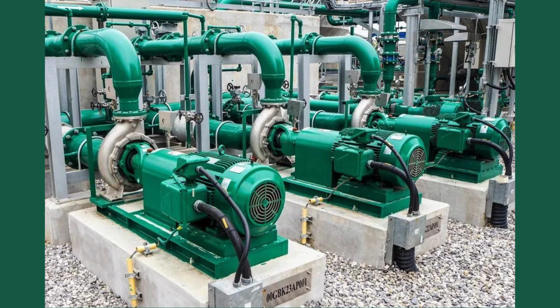These are the most common type of industrial pump, and they use a rotating impeller to create a centrifugal force that moves the fluid. They are versatile and can be used to pump a wide variety of fluids, including water, oil, and chemicals.